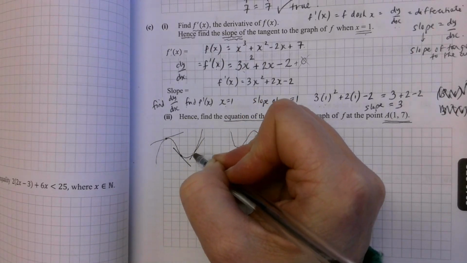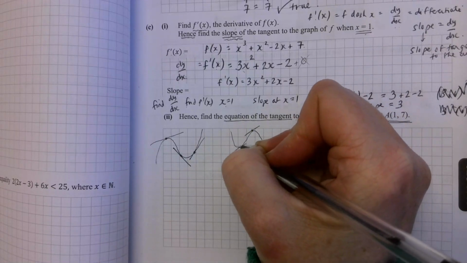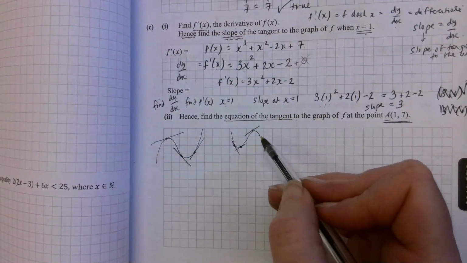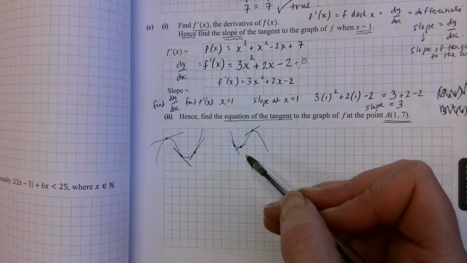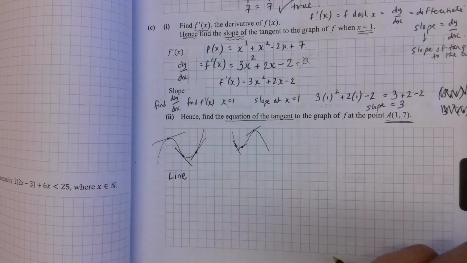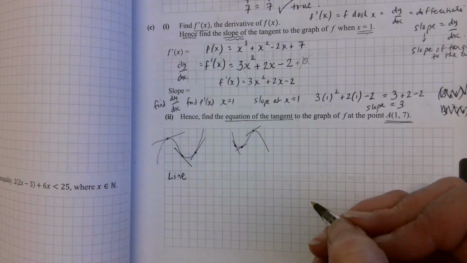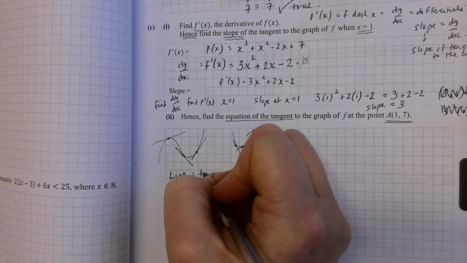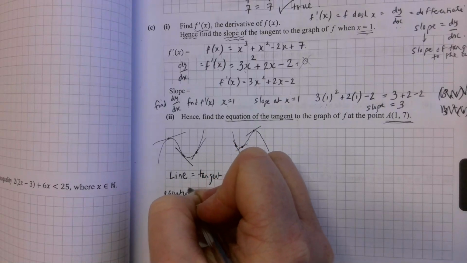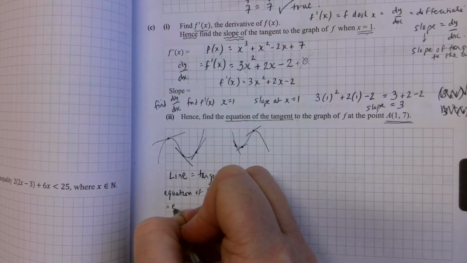Those are all tangents to the curve. Okay? Now, what are they? They're all lines. So a tangent to the curve is a line. And what they're asking us for is the equation of the tangent. So they're asking us for the equation of the line. That will be the equation of the tangent.